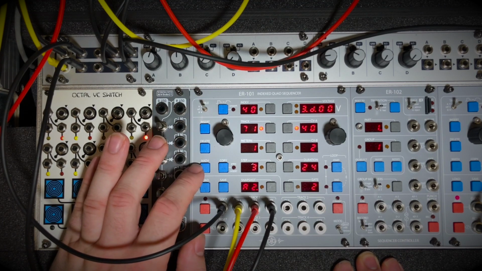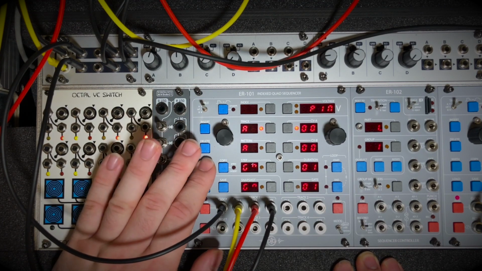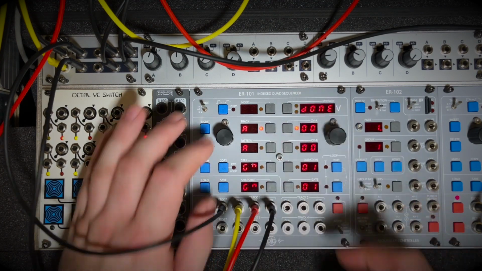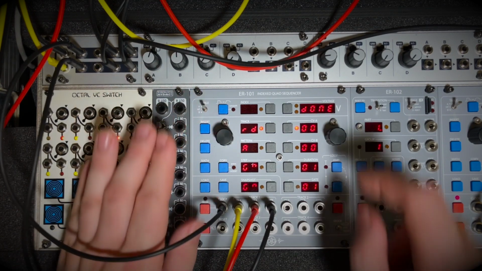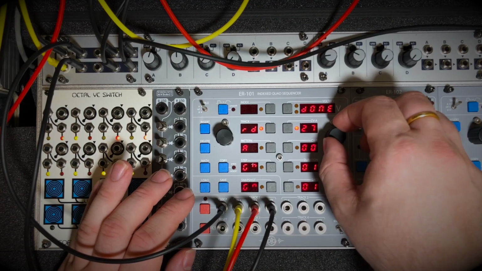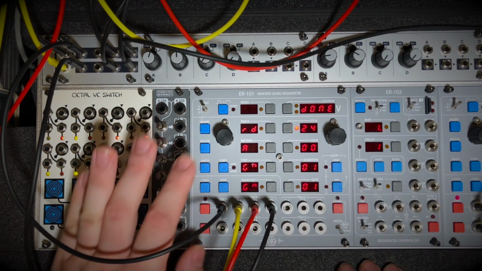So what could we do to experience a bit more of the scale? Let's do that jittering again, right? Well, let's just do a straight up random 24.